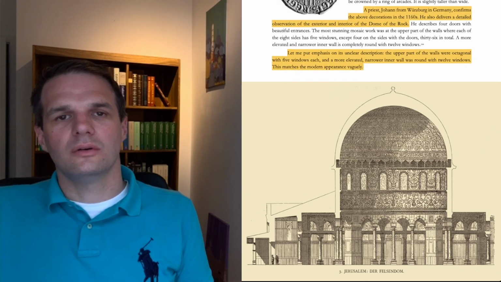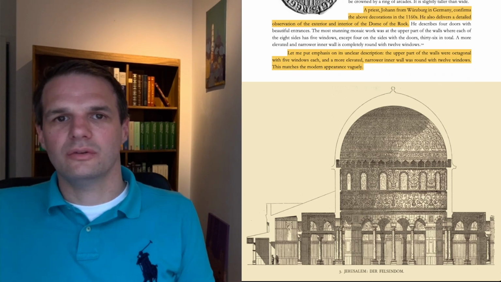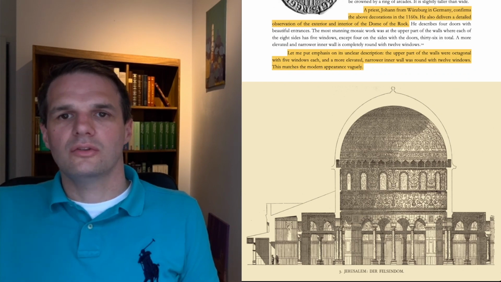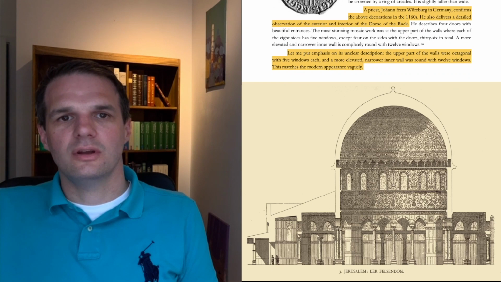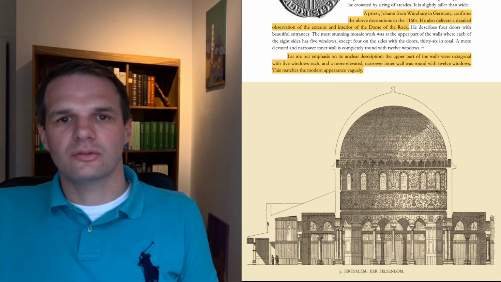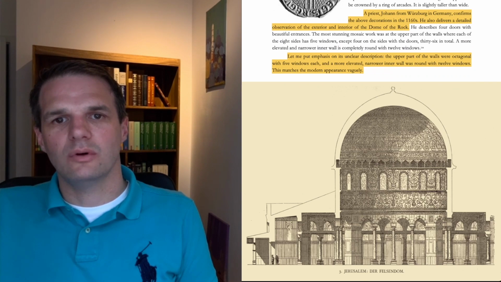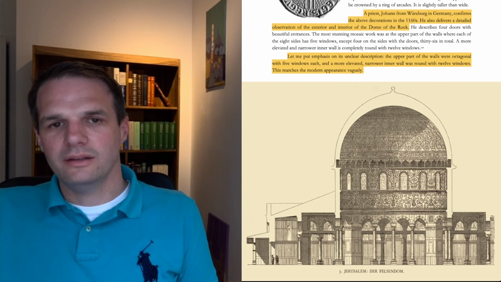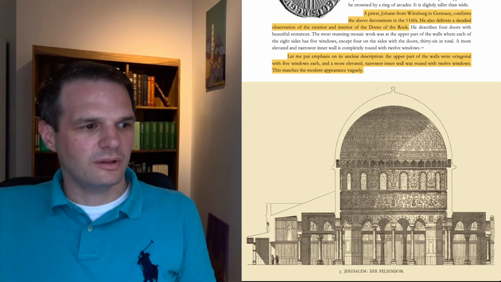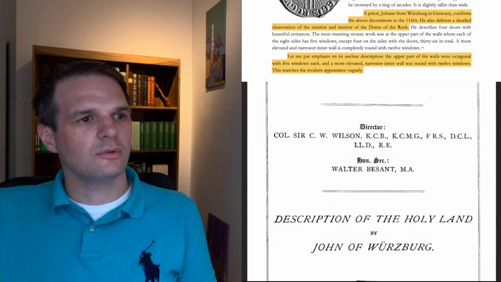Okay, let's go on. A priest, Johann from Würzburg in Germany, confirms the above decorations in the 1160s. He also delivers a detailed observation of the exterior and interior of the Dome of the Rock. Let me put emphasis on its unclear description. The upper part of the walls were octagonal with 5 windows each and more elevated. Narrower inner walls was round with 12 windows. This matches the modern appearance vaguely. Not only vaguely, this also contradicts what AJ has just said above.